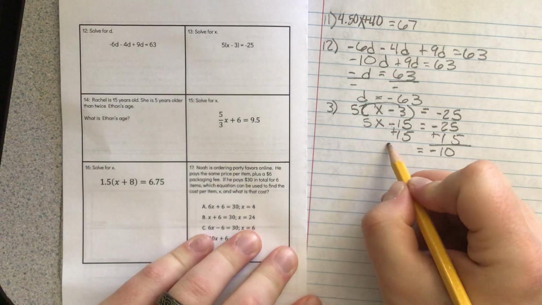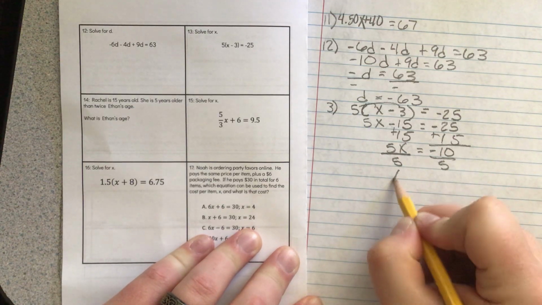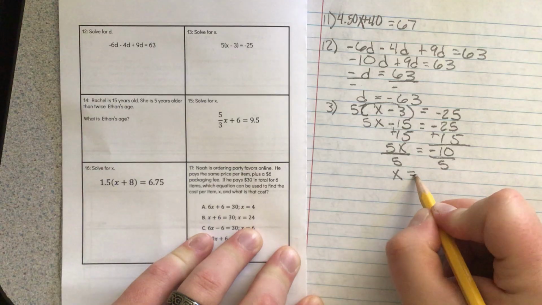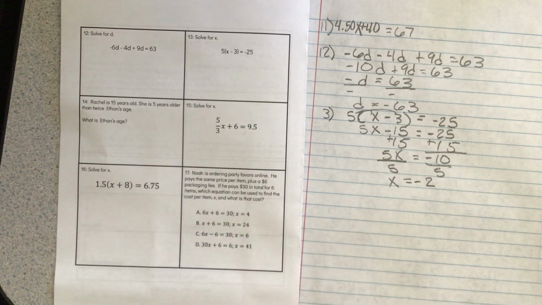Bring down my 5x. Divide both sides by 5. 10 divided by 5 is 2. Different signs, negative answer. X equals -2.